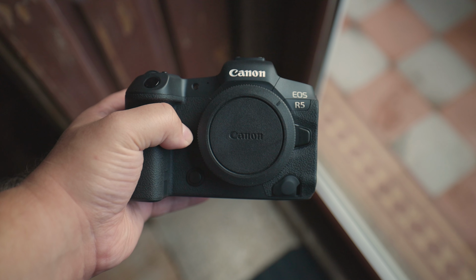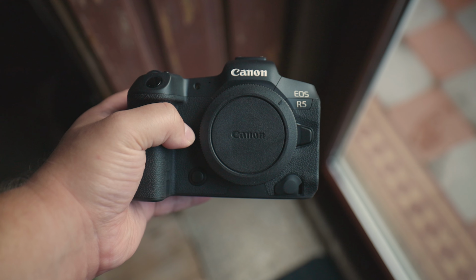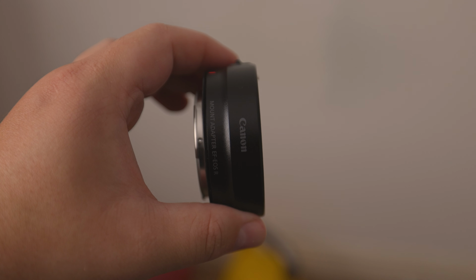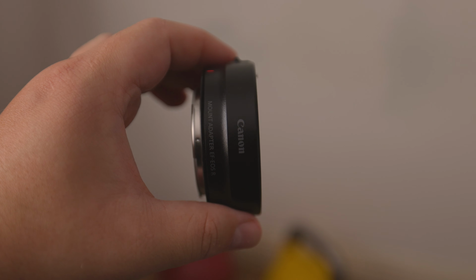The photos and videos that you will see a bit later on in this video have actually been captured on a Canon R5 with the use of an adapter. Even so, the lens looked comically small on the camera body.